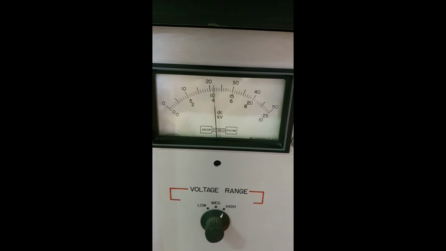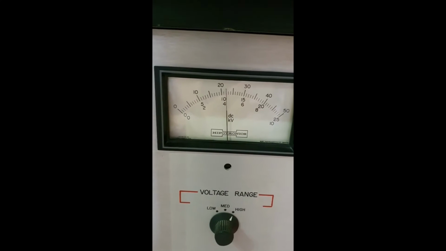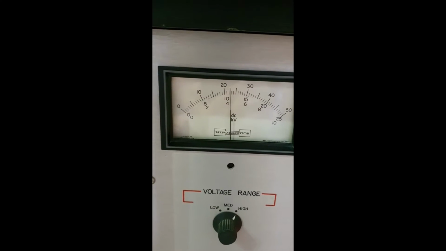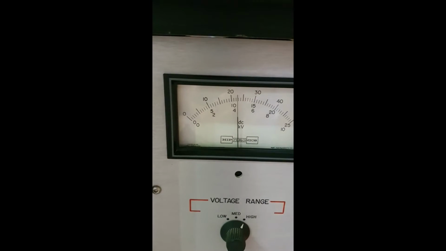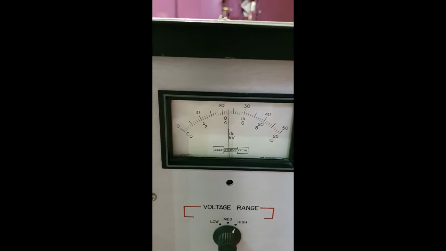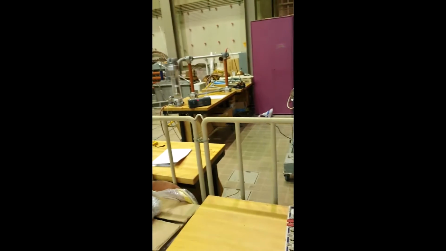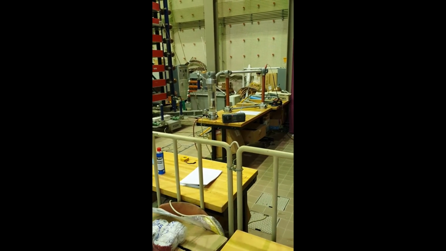There is nothing now, so I will just increase a little bit. See where it exactly starts. Okay, this is around 23 kilovolt. The polarity is negative. So this is my setup here. So the radio, you can see, is close to the setup.